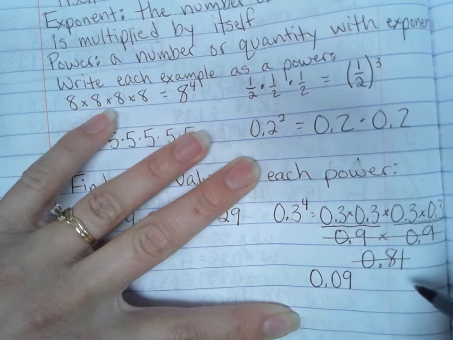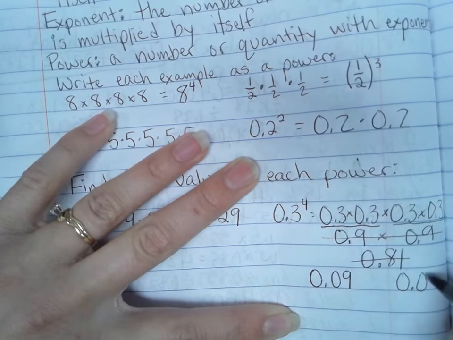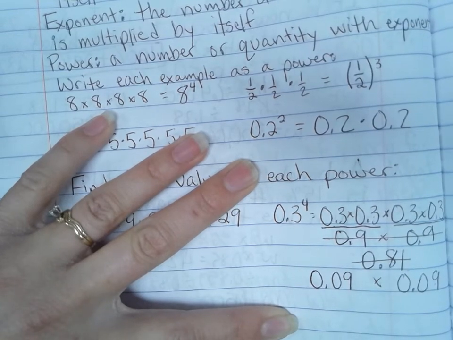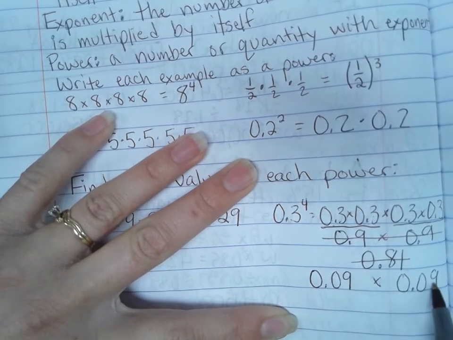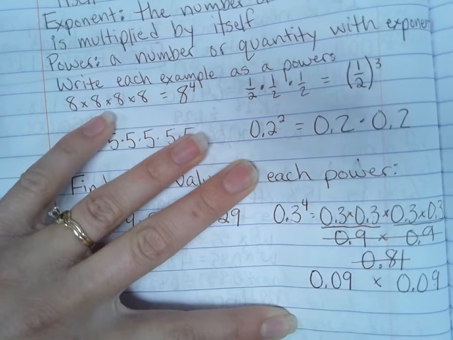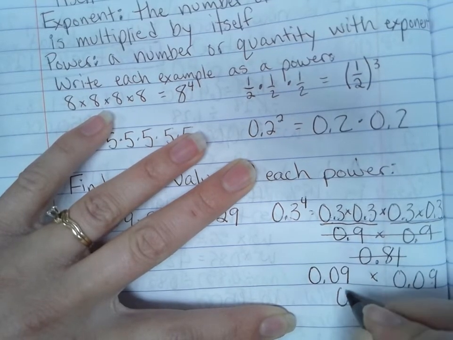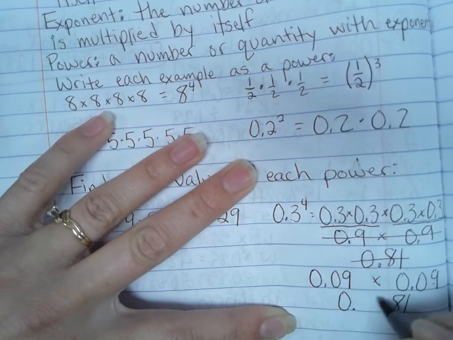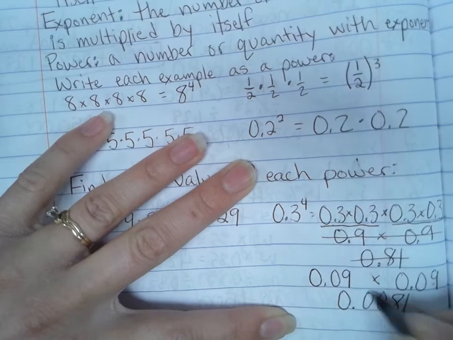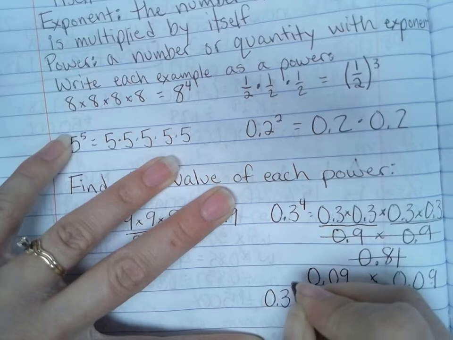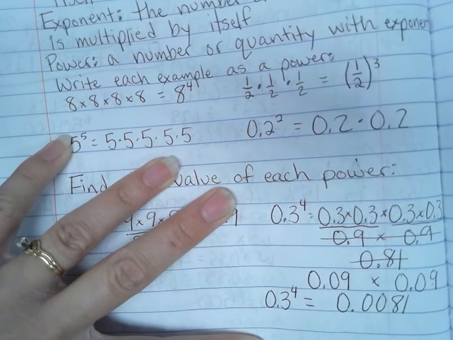Over here, this would be 0.09. Now 9 times 9 is 81, but I should have 1, 2, 3, 4 places behind the decimal in my original answer. See up here, 1, 2, 3, 4 in our final answer. So 81 was 4 places behind the decimal. So 81, 1, 2, 3, 4 places behind the decimal. So 0.3 to the fourth power is that.